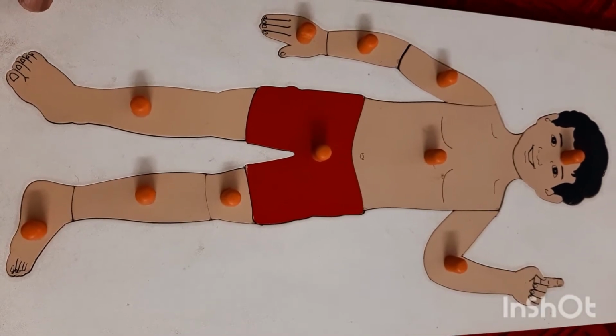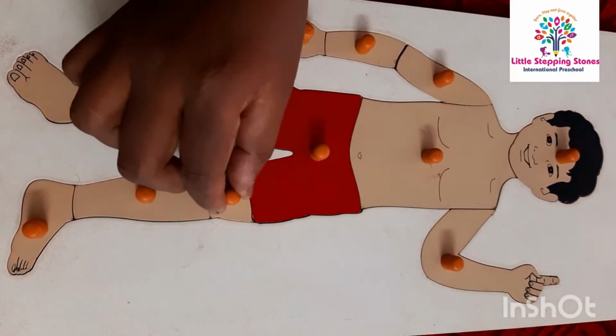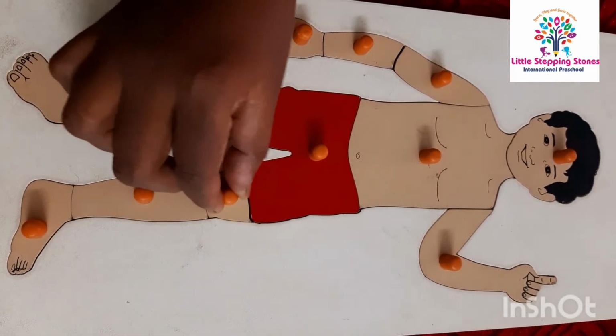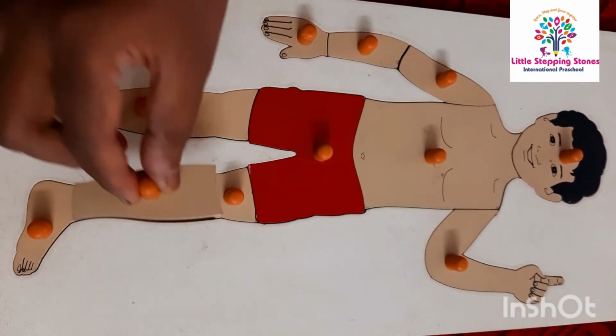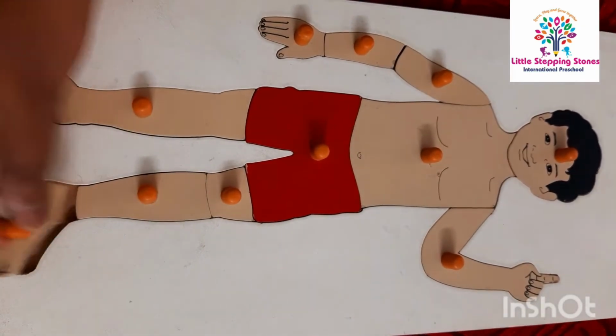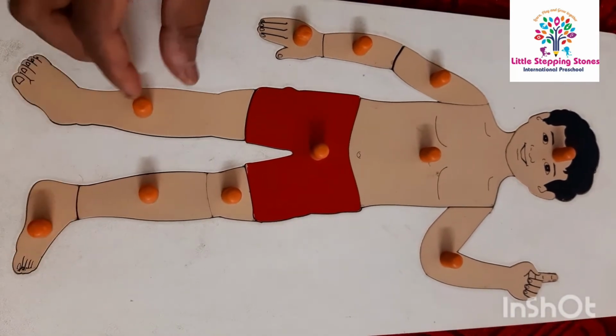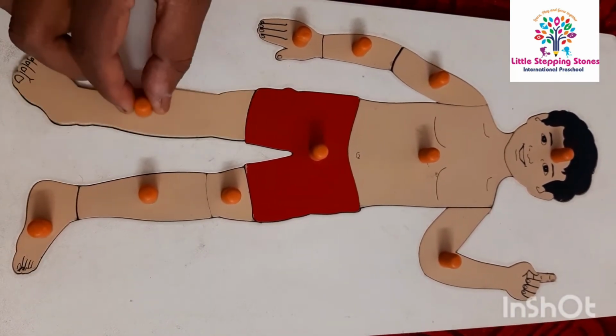Children, let's see the lower body parts. This is thigh. This is calf muscles. This is foot. Totally, this is leg.